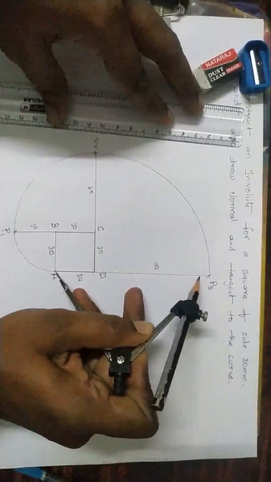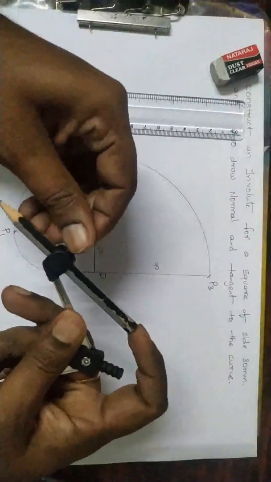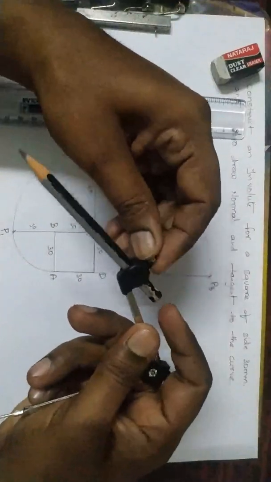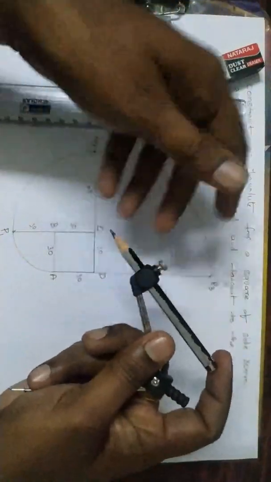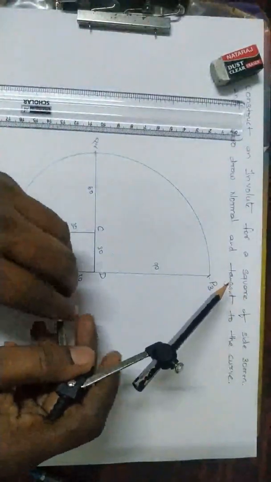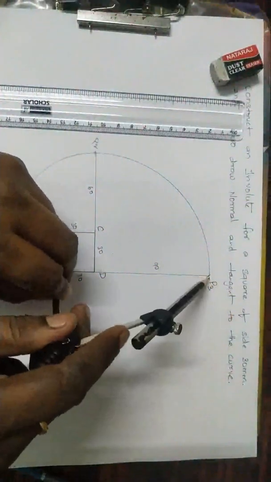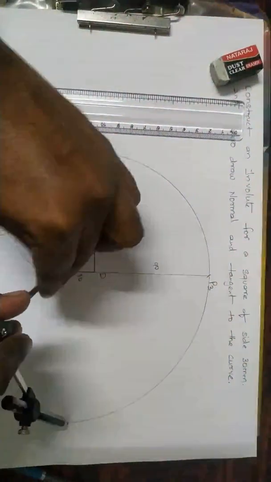So, my compass is not enough. What I'll do is extend this pencil like this. Okay, I can extend this pencil. So, open this one and extend this one. Now, I can use this one. See here, A to P3. Done. Now, unwind like this up to here.